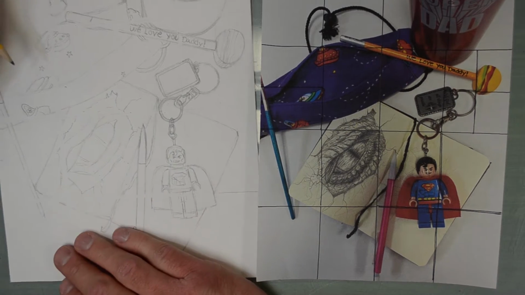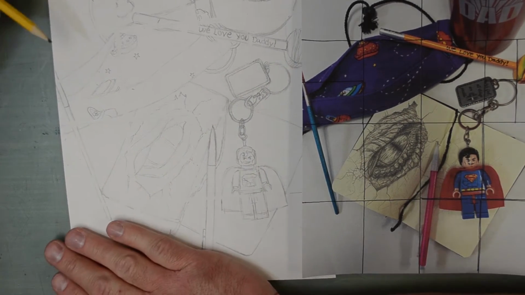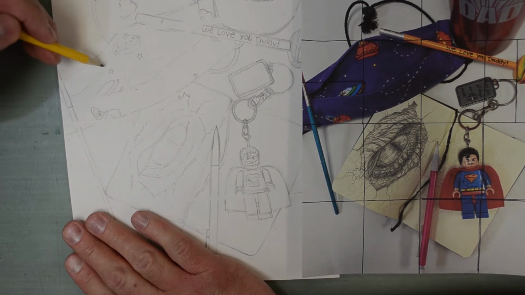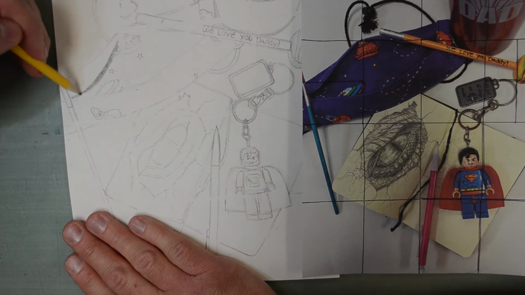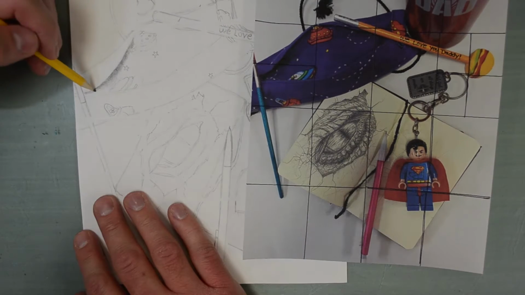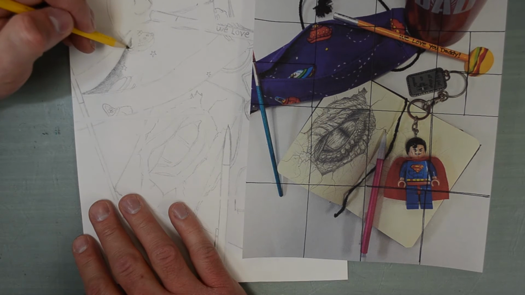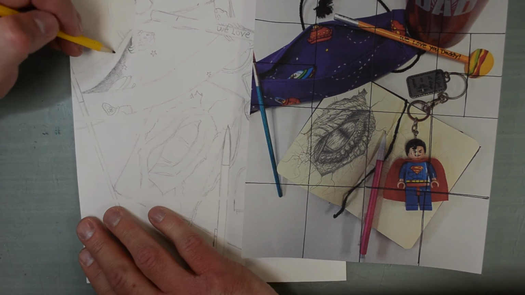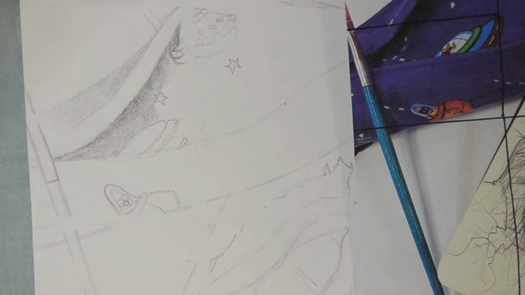I'm going to start with this mask over here, and I'm going to start blocking in some of these really dark values. As I begin shading, I want to be conscious of how I'm creating lines with my shading, or how I'm not creating lines with my shading. I can do both, depending on if I want to create texture or if I want it to look really smooth.